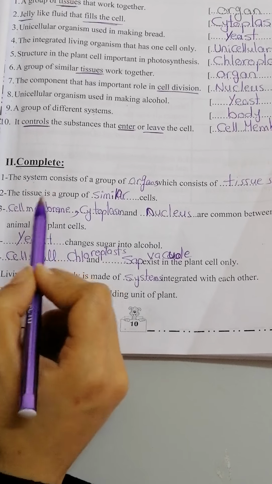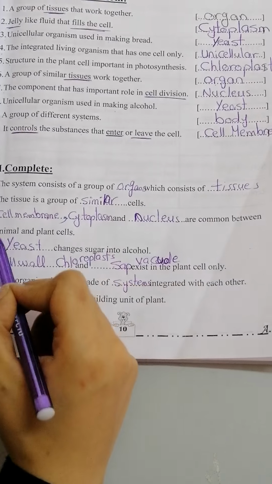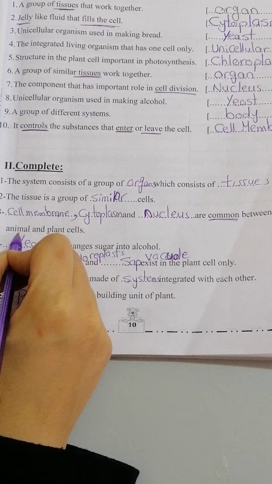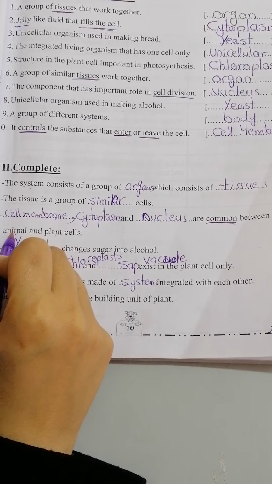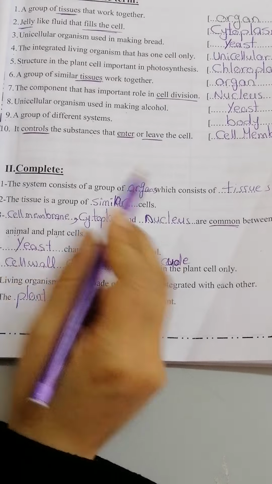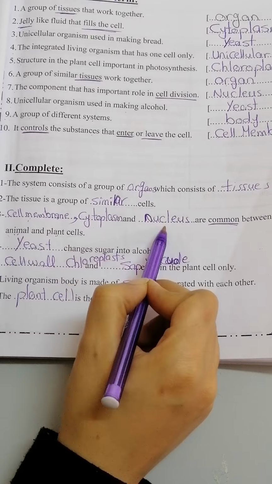Number 3. Blank are common between animal and plant cell. The word common means something here and something there. Something in the animal cell and it is in the plant cell. What are the commons? Cell membrane, cytoplasm, nucleus.